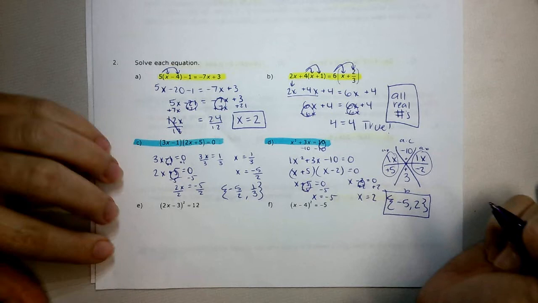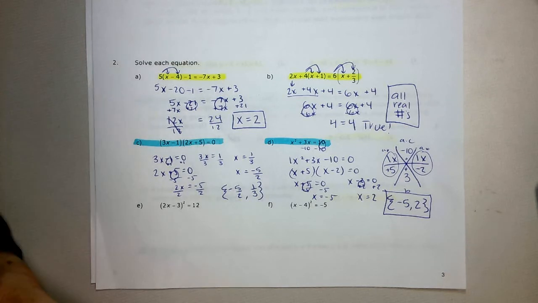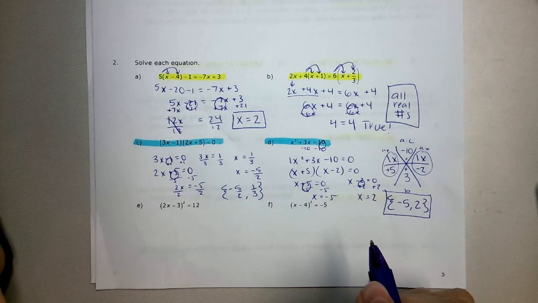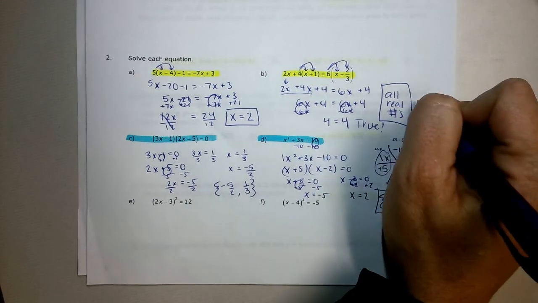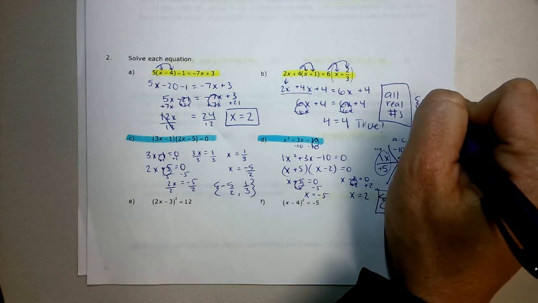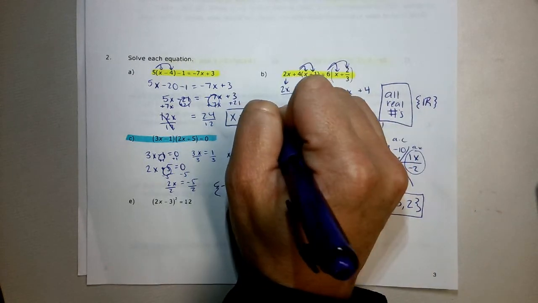I do want you to realize there were other ways to write these. Okay, so that's that one. There's other ways to write this. So you could have written this like that, and you could have done this one like that.